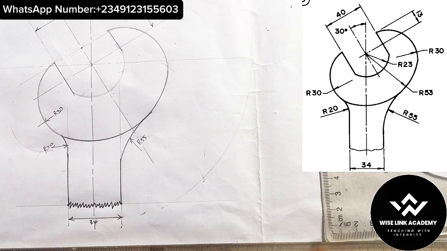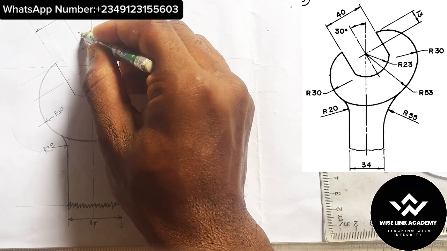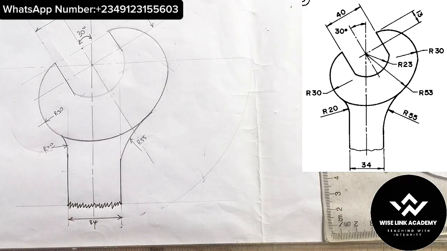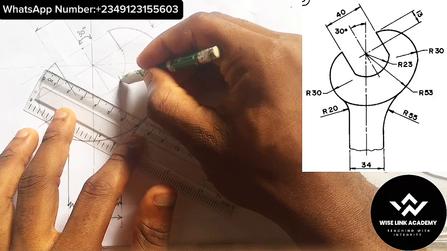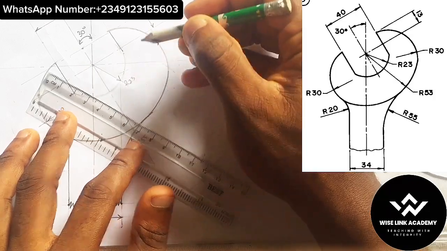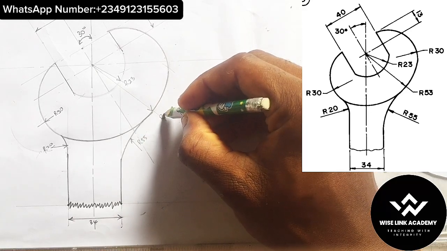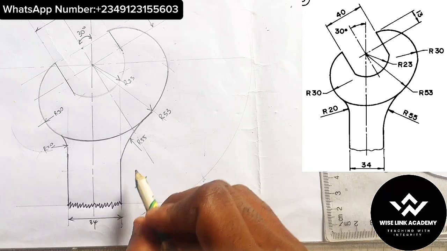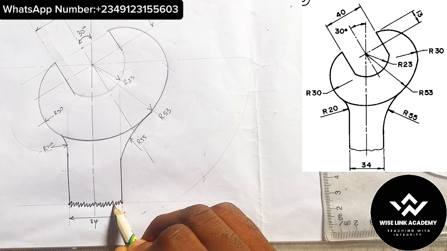Right. Next up, what do I get next? From here to here, 30 degrees. Right. Next, from this point to this one here is giving us R23. From that center point to this one here is giving us R53. So this becomes what we have using the concept of principle of tangency, right?